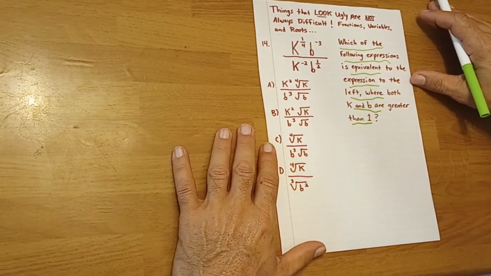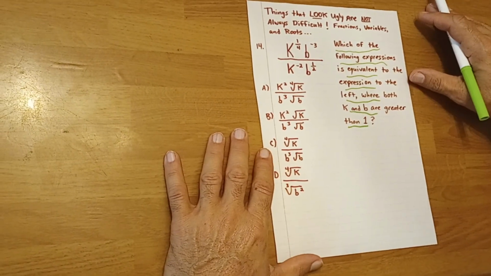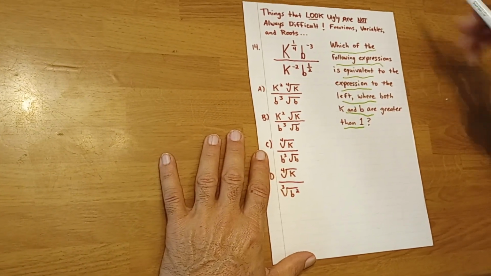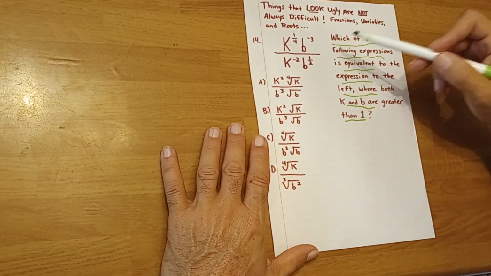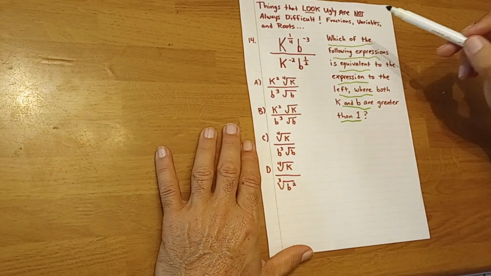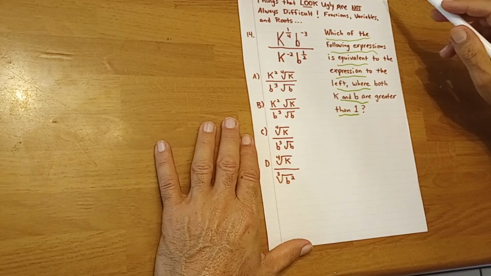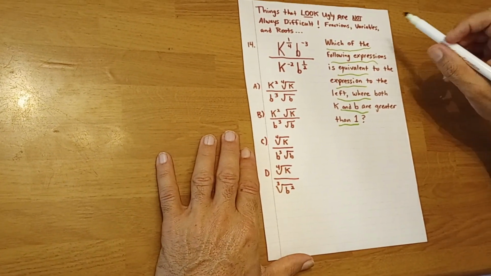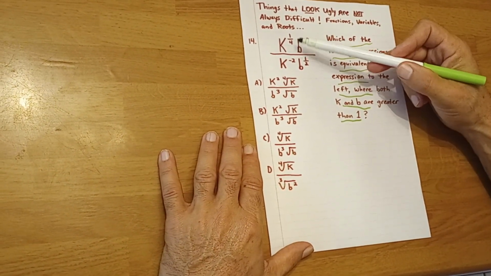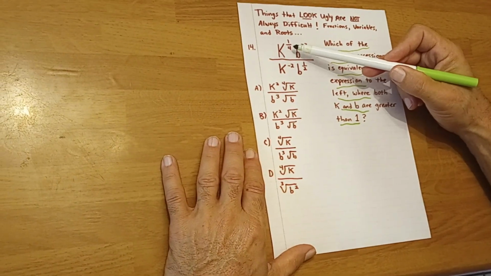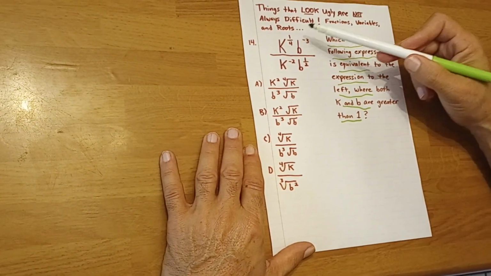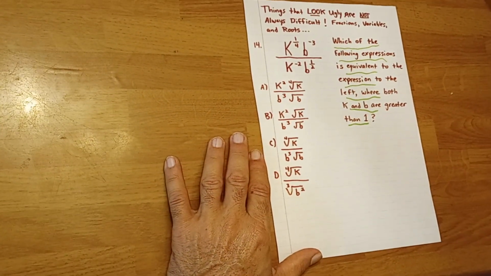What we always want to do is start with the most straightforward piece of information, see where we can take it, and then eliminate whatever does not fit that deduction. So the first thing here, let's take a look at the k's. So we look at here in the numerator, k to the 1/4 power.